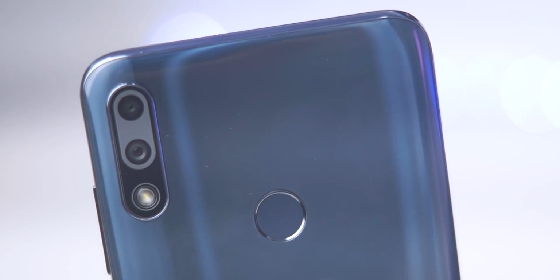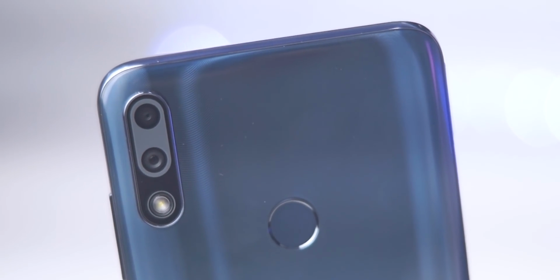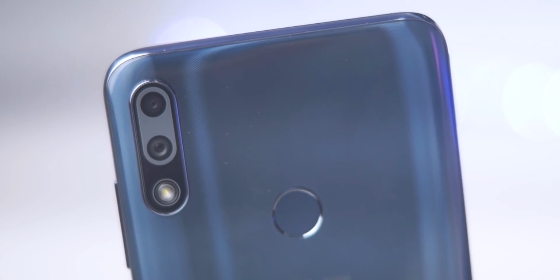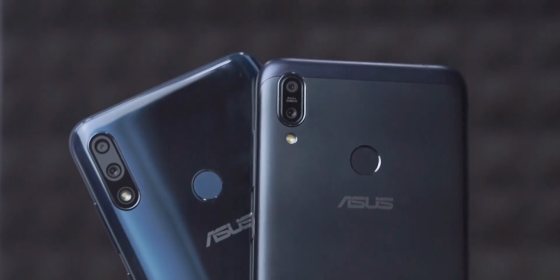But overall, Google Camera once again is going to save this phone's camera. The pictures are great, and as you can see, it barely takes 5 minutes to install it on your phone. Totally worth the effort. I can't wait to compare it with other devices.